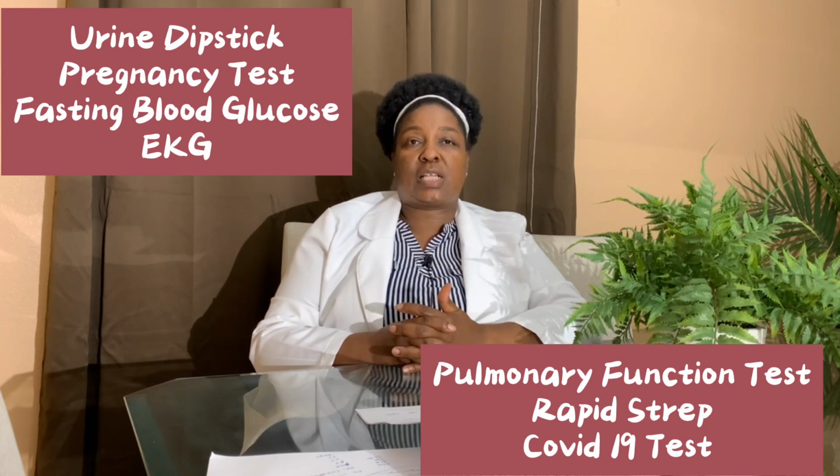So we have a few tests that can be done in the office. However, you cannot do things like the X-ray, you cannot do CT scans or ultrasounds in there. Those are things you include in the diagnostics, and this comes in the last part of the SOAP.